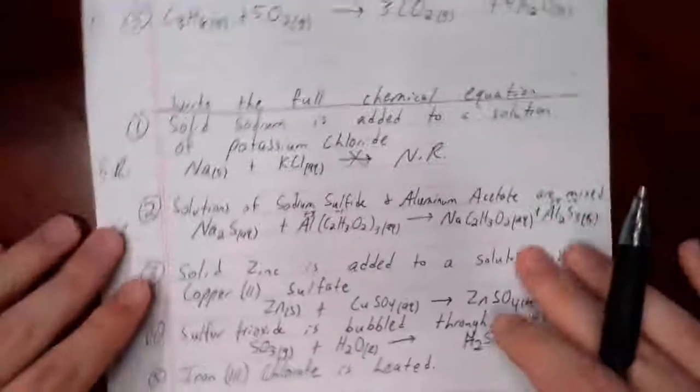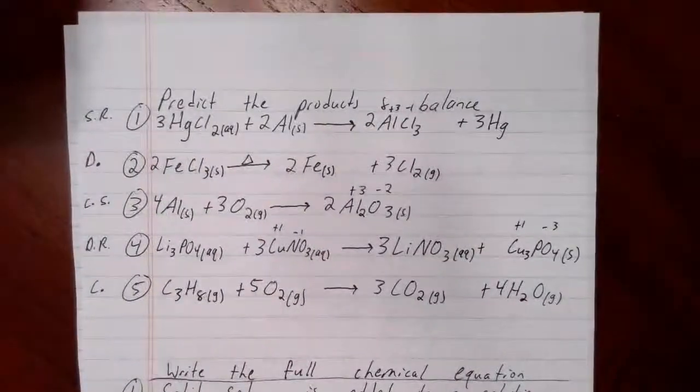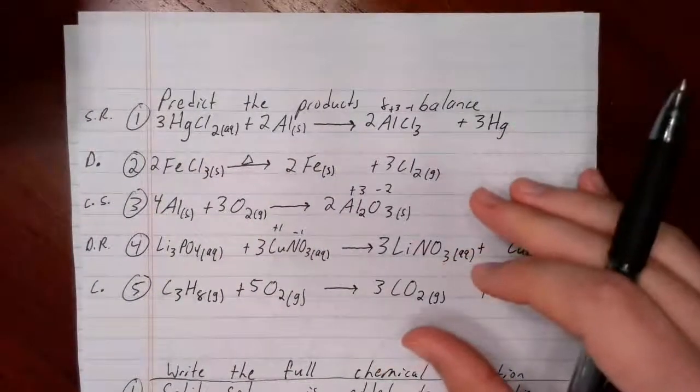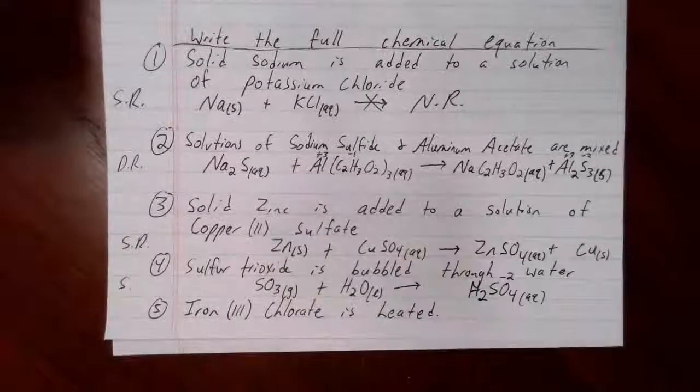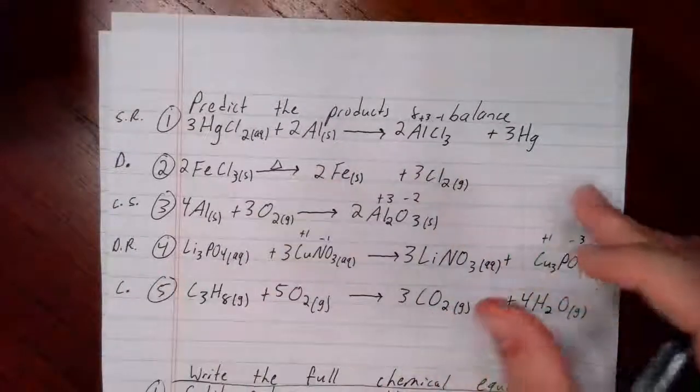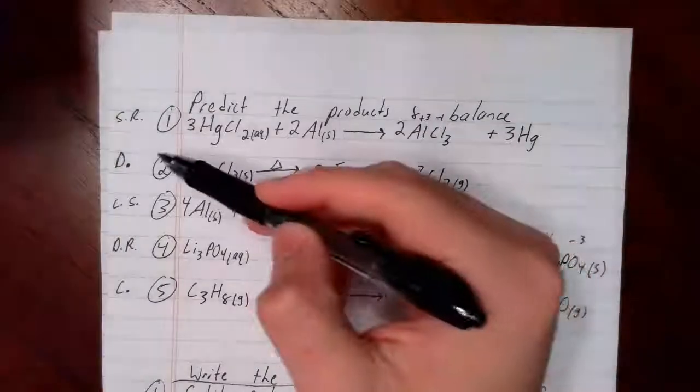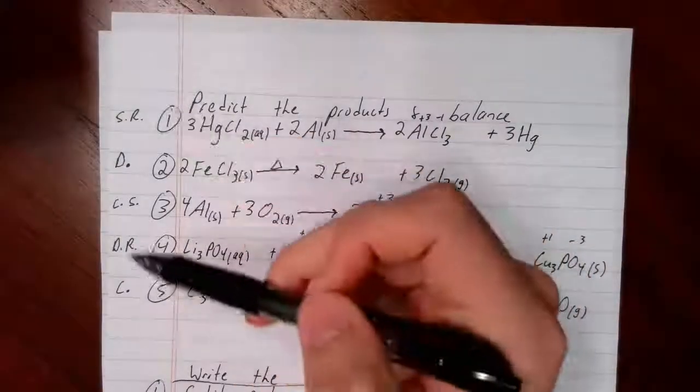So those are examples of the types of problems you'll see. These are likely easier because they give you the reactants written out. These are slightly more difficult because you have to first convert the words into a problem like this and then solve it. So don't forget to label each type of problem. That makes it a little bit easier.